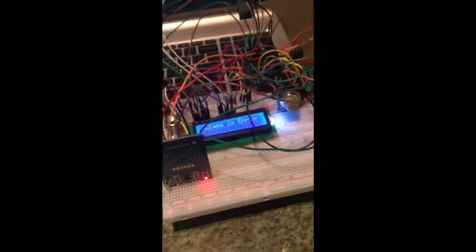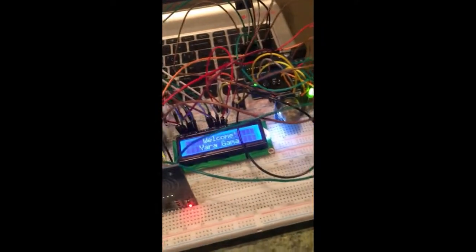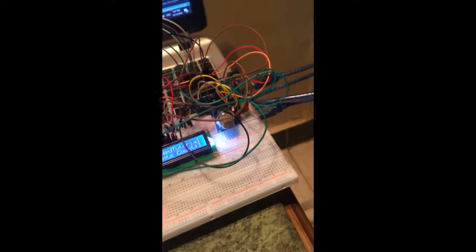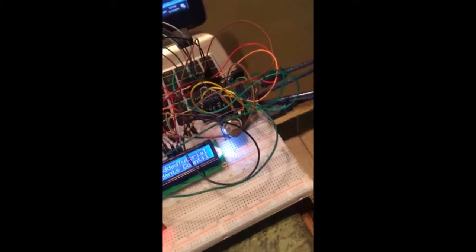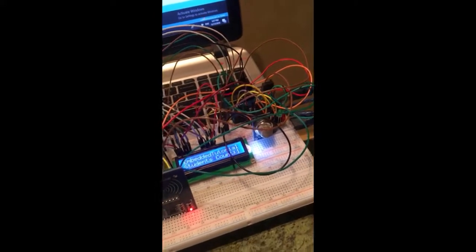When a student arrives, he scans his ID. Initially, the screen is showing that the class is empty. When the student scans his ID, the screen will show his name and the count will be updated, and we simulate the door using this green LED. So when the door is opened, it will light up.